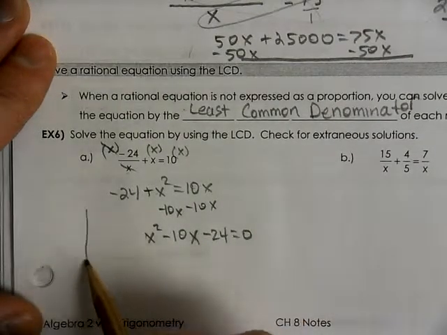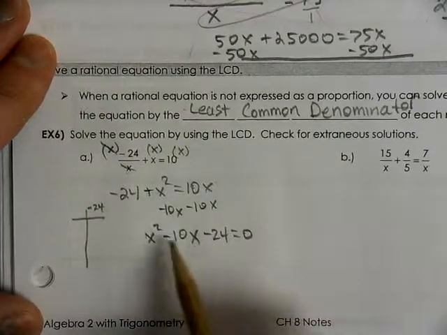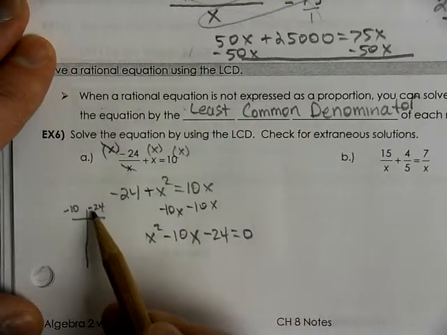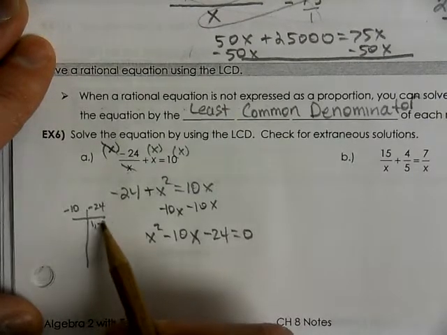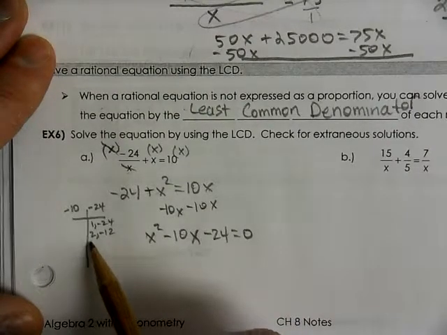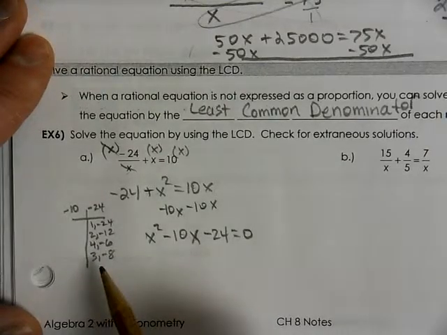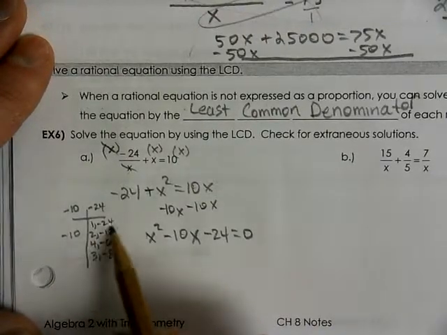Okay, so one way we could do this is make a table. We're going to have negative 24 that add to be negative 10. We know that the signs have to be opposites to be a negative, and the larger number has to be negative. So 1 and negative 24, 2 and negative 12, 4 and negative 6, and I forgot in there 3 and negative 8. The only one that adds to be negative 10 is this one.